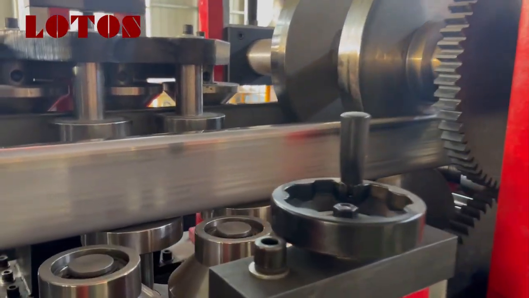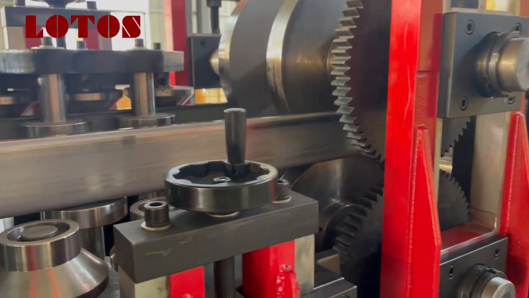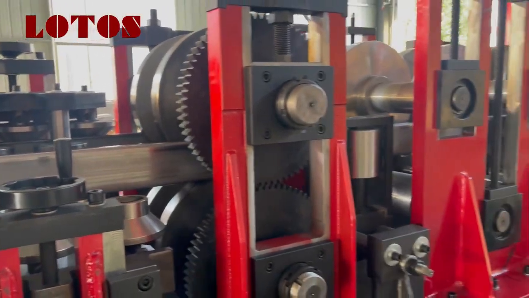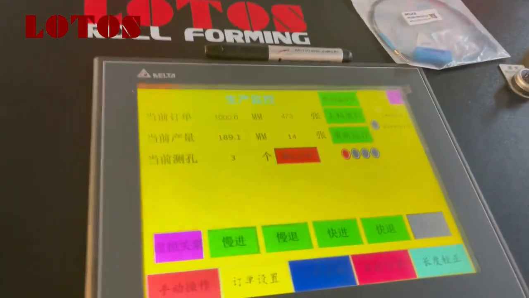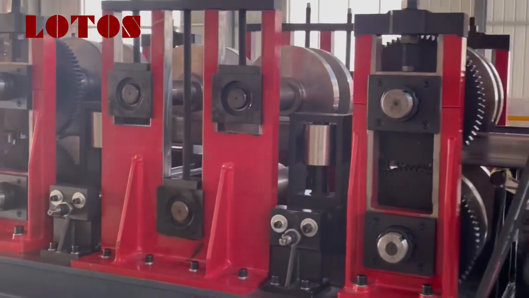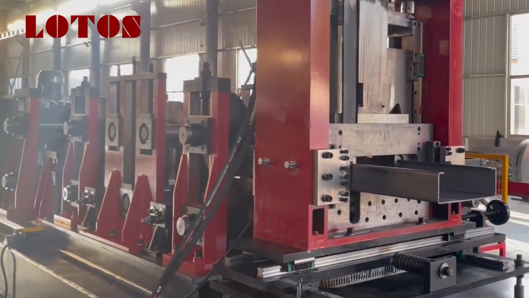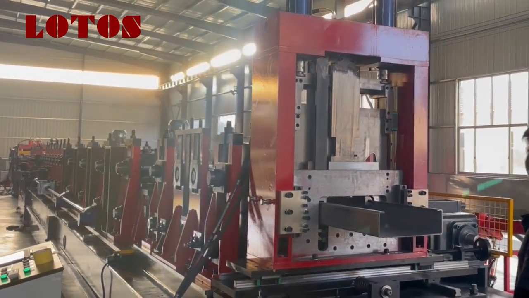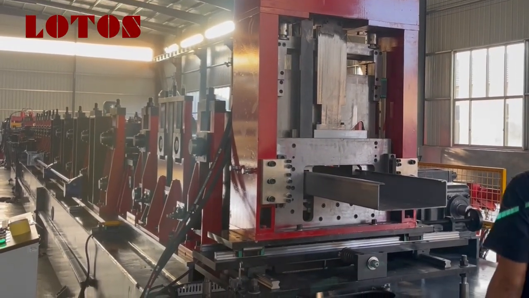A dedicated Unistrut roll forming machine ensures consistent quality, high-speed production, and precision punching for standardized channel profiles. In contrast, CZU roll forming machines are designed for heavy-duty structural components. These machines can produce CZ and U profiles in one line, making them perfect for ground-mounted solar farms and large-scale projects. CZU systems offer greater flexibility in profile sizes, thickness, and load-bearing capacity, helping manufacturers adapt to different engineering requirements with a single machine.